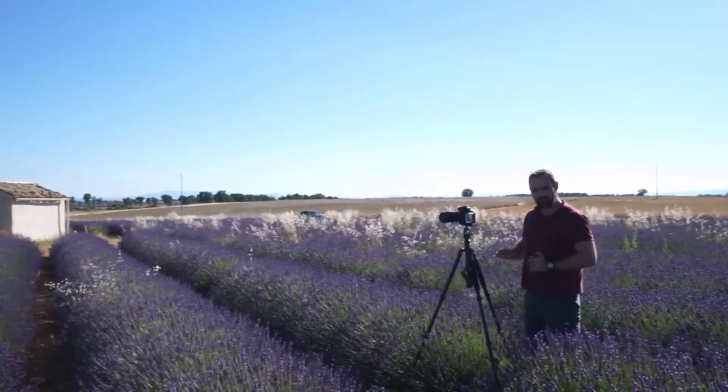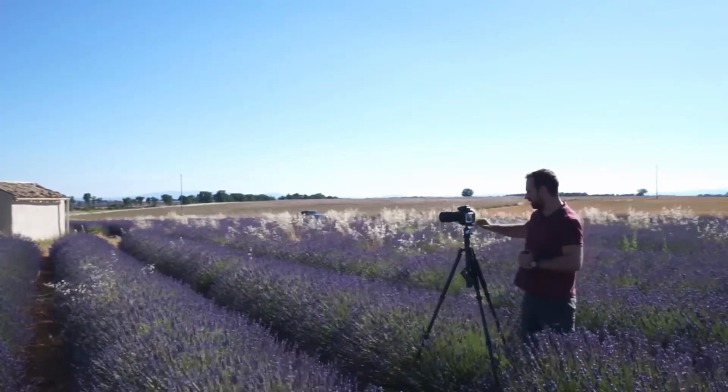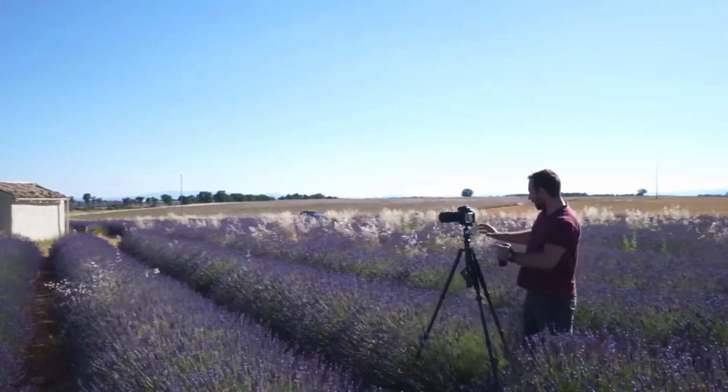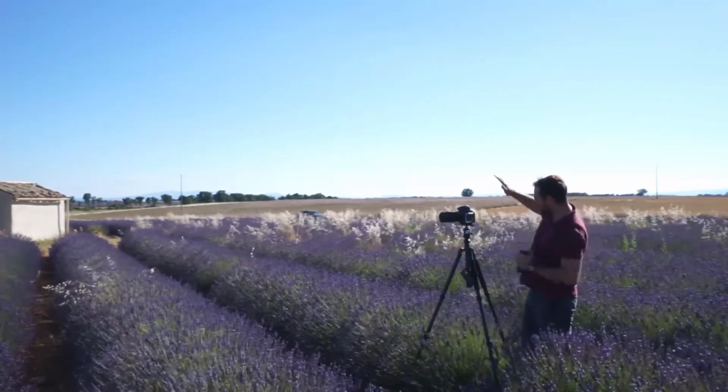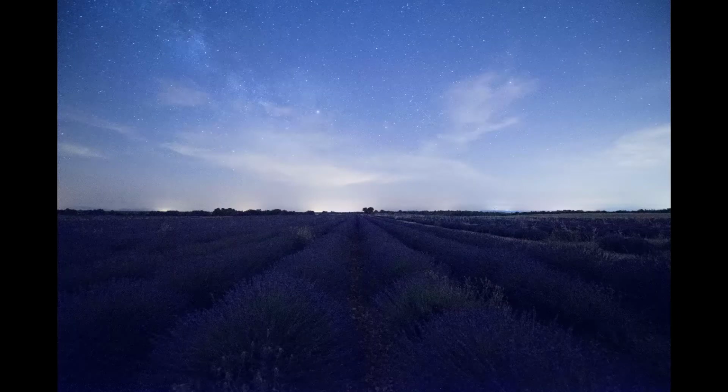So one of the things I routinely do is a vertical panorama for Milky Ways. You see, if I'm shooting really wide and I pan up slightly, it squashes the foreground and minimizes it. As you can see in this image here from a different location, the foreground's flat, it doesn't look very impactful, even though the Milky Way looks pretty good.